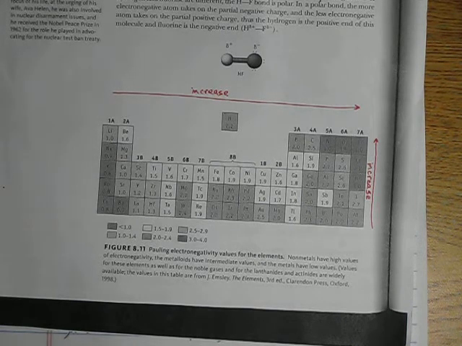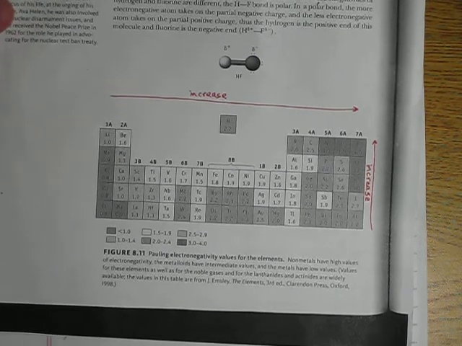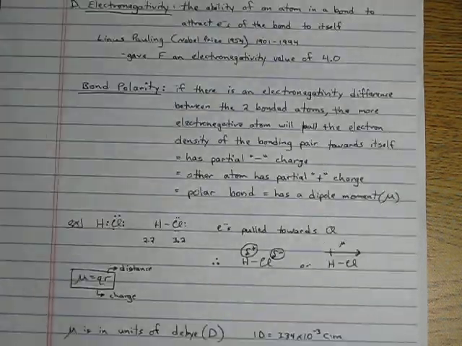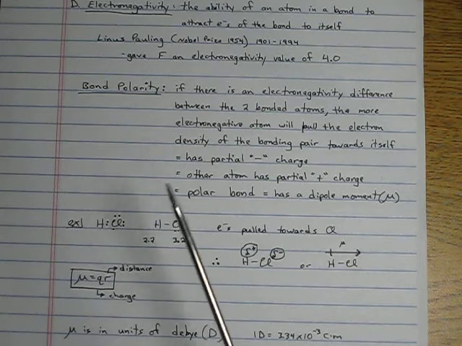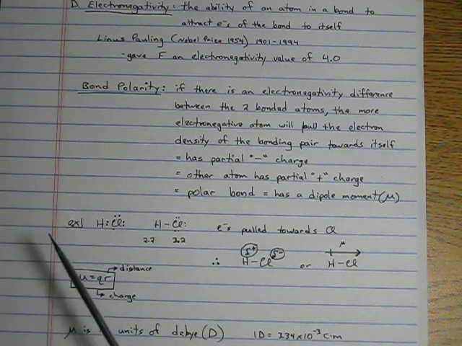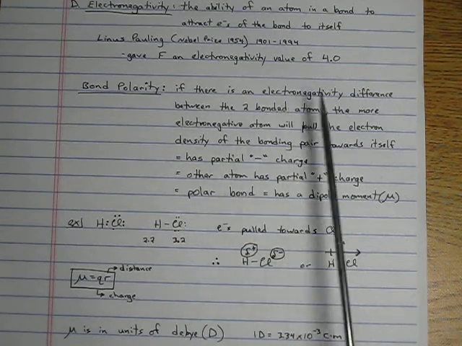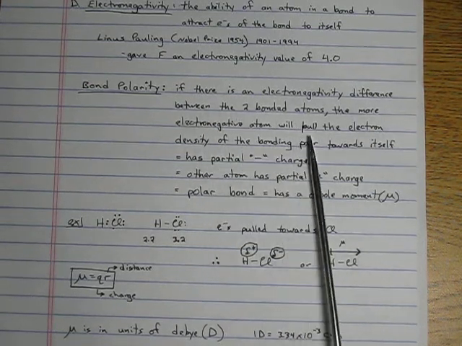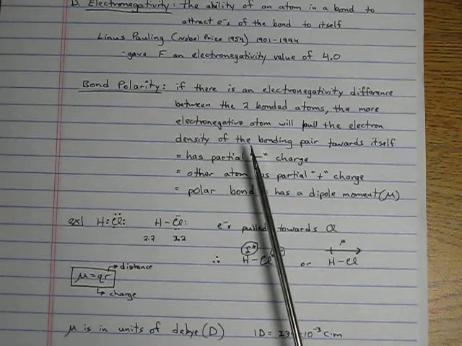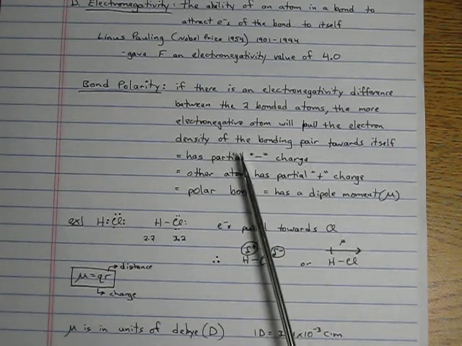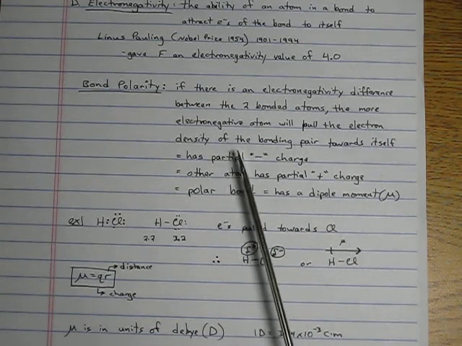All right, so what does that mean? Well, it means that our bonds are what we call polar. We have bond polarity. If there's an electronegativity difference between the two bonded atoms, the more electronegative atom is going to pull the electron density towards itself, pull the electrons towards itself.